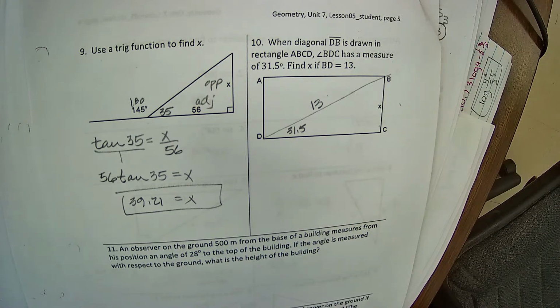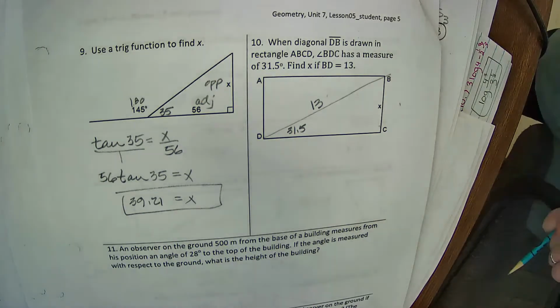What pieces do we have? We have opposite over hypotenuse, which is sine. There we go.